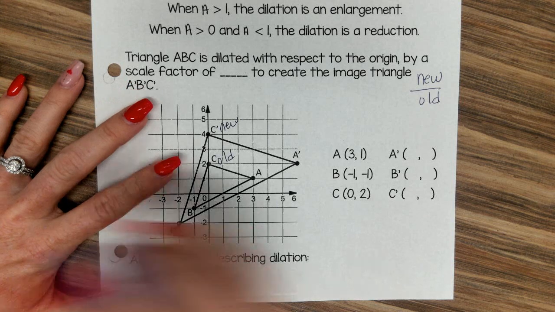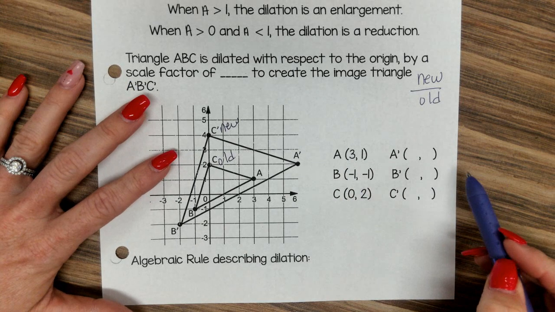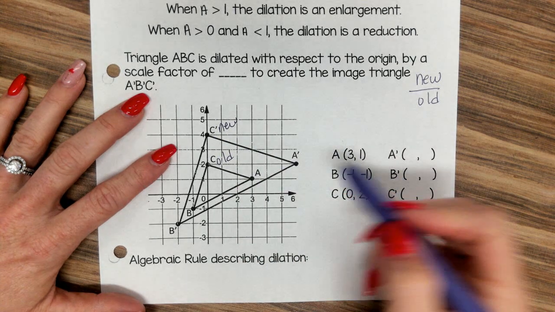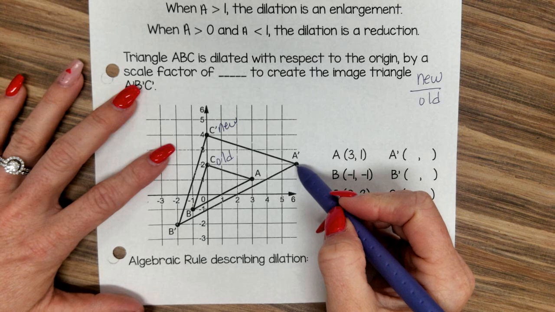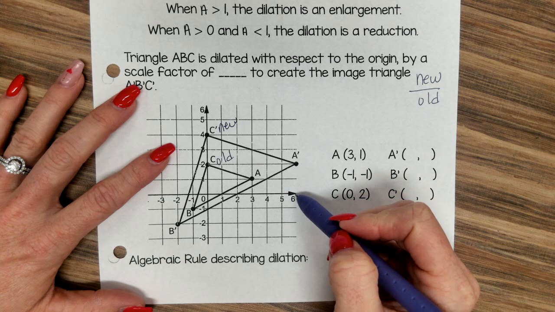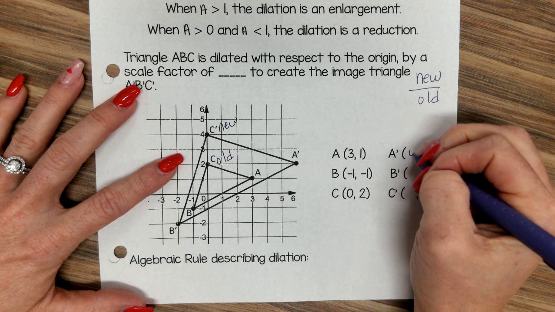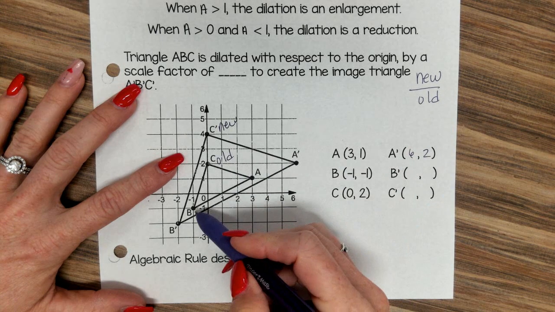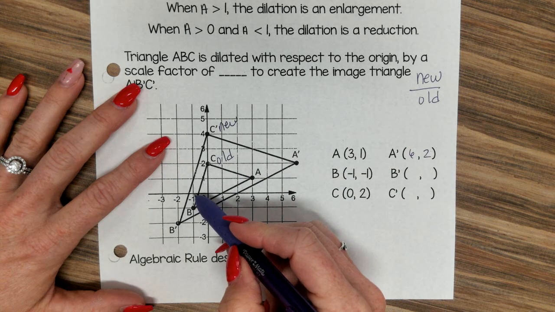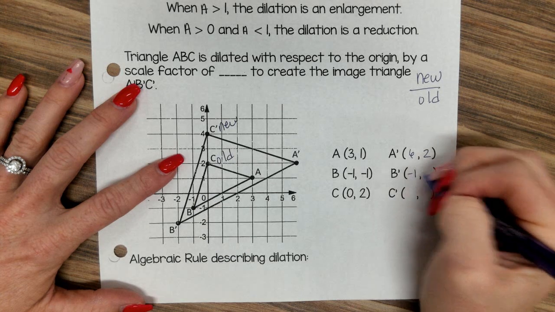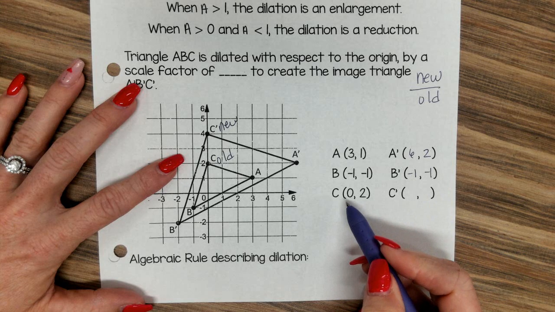Now, it wants you to use the coordinates to do new over old. So what is the new A's coordinate? Where am I at? 6, 2. Where is the new B at? -1, -1. Where is the new C at?